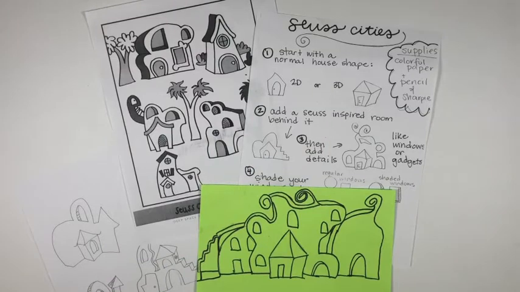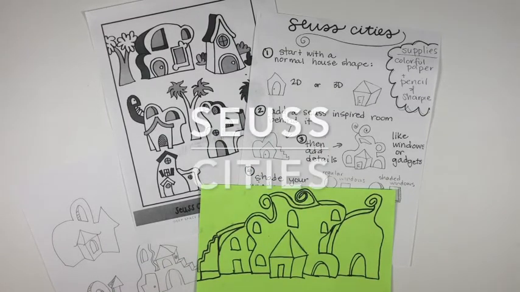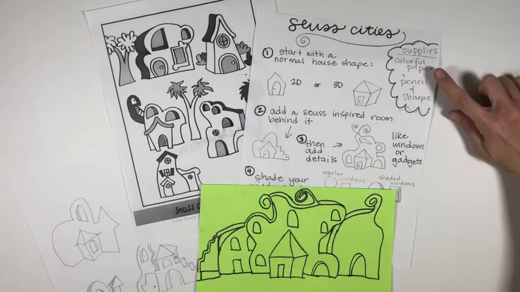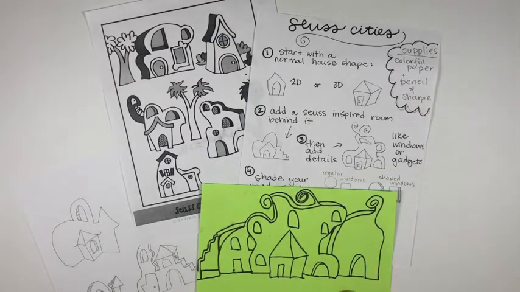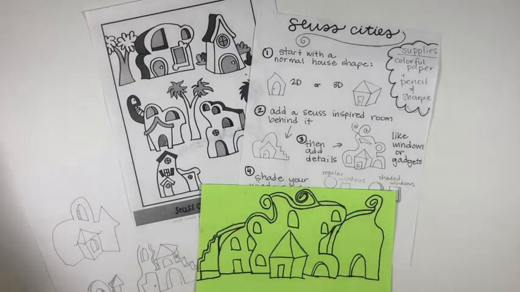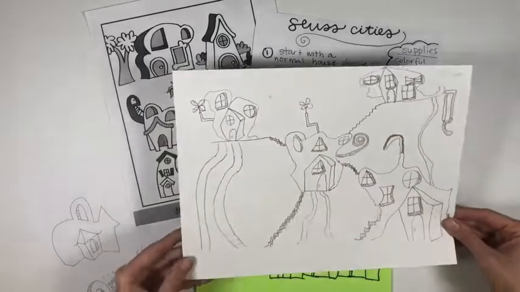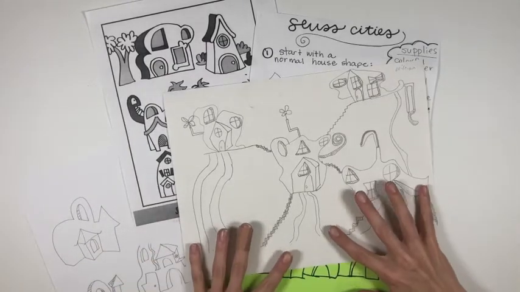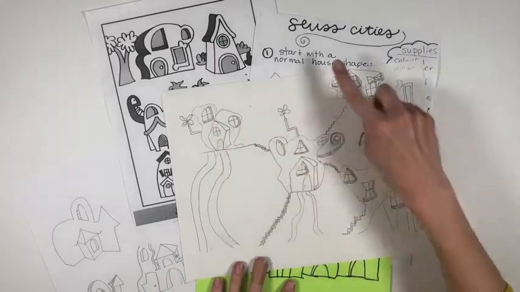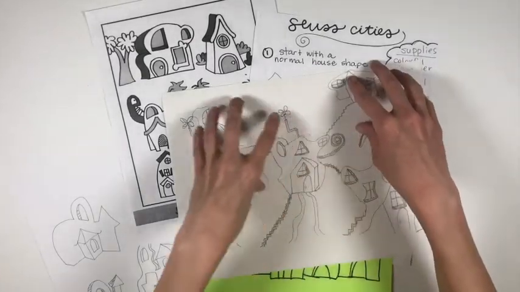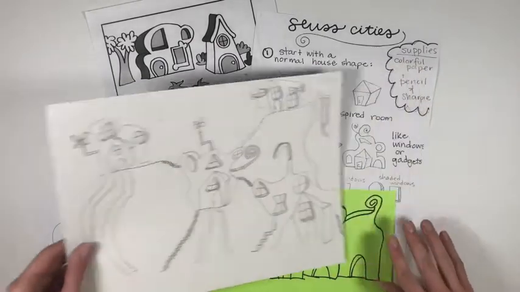This project is inspired by Dr. Seuss's Whimsical Cities, and it's a drawing project using construction paper, pencil, and Sharpie. You might also choose to create a larger city by working on a white piece of paper and drawing your individual houses spread out, and then you can connect them together.